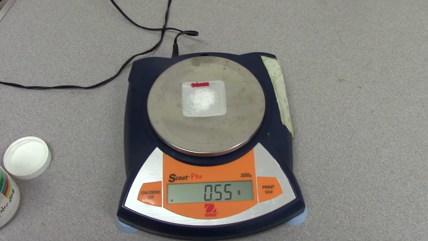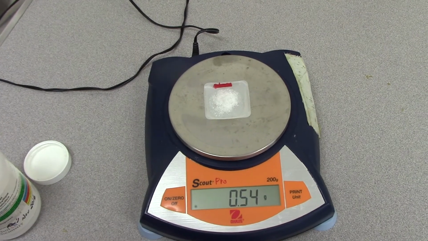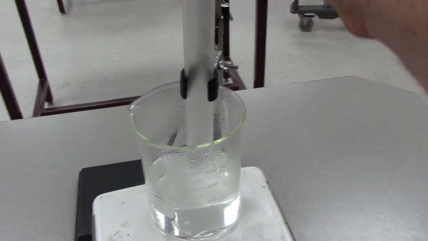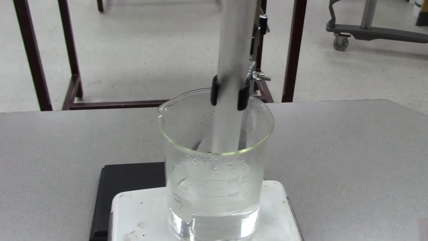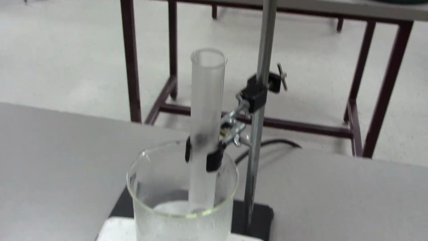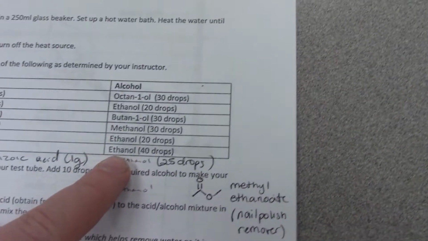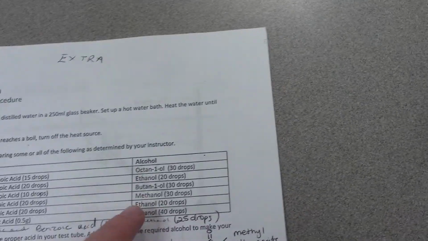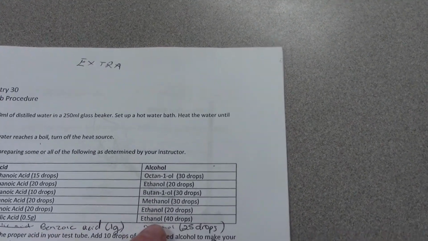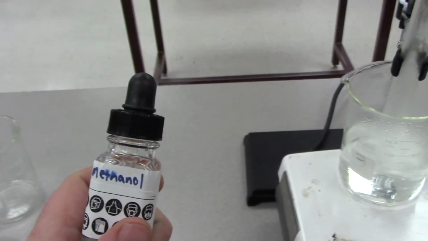Okay, so that's measured on the weigh boat. It's a little over half a gram, but I'm not too concerned with it. It doesn't need to be super specific. The salicylic acid goes in the test tube. And I need 40 drops of my alcohol. Now I'm going to use methanol, and I'm going to use 30 to 40 drops of the methanol.